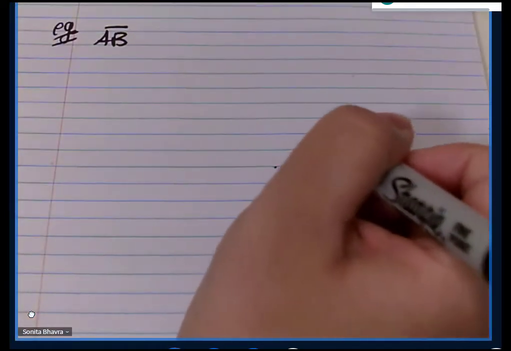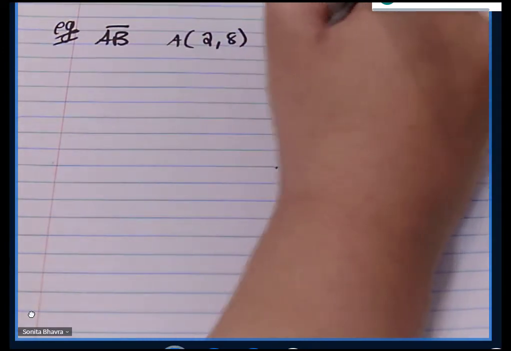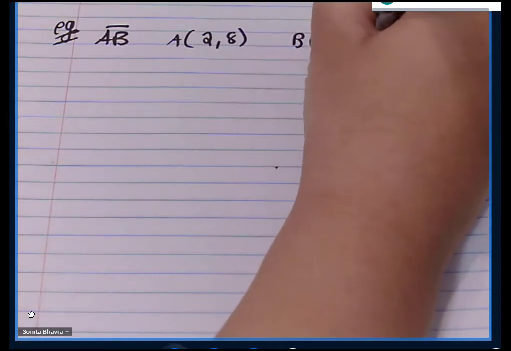All right, so that was looking at horizontal lines. So let's say we are given a line segment AB, and it has endpoints A of 2, 8, and B of -5 and 8.